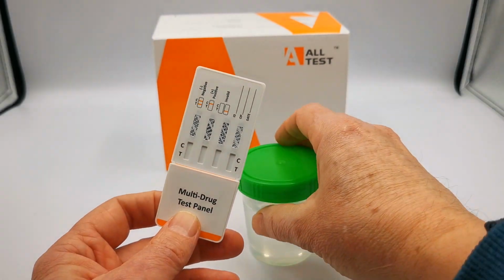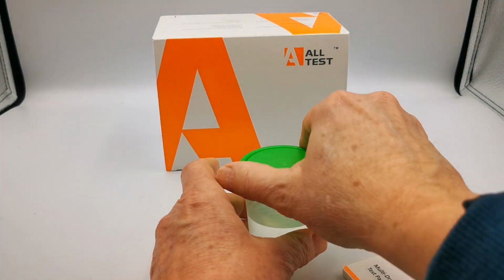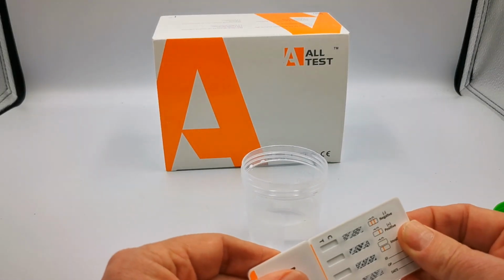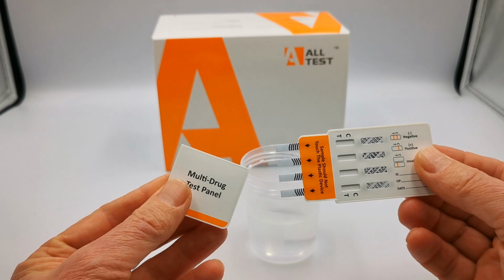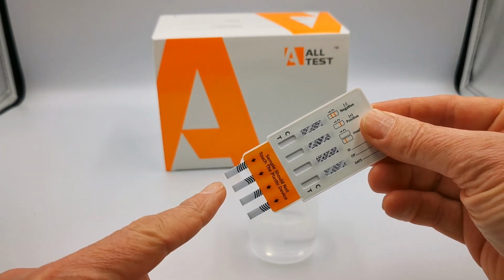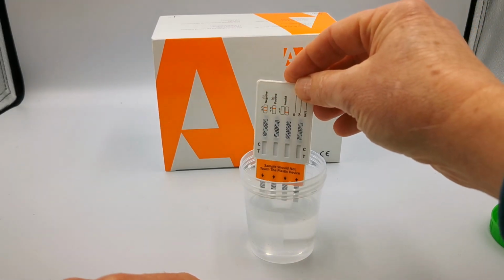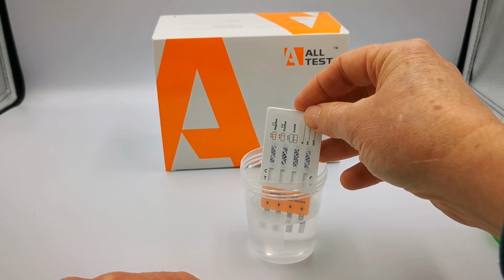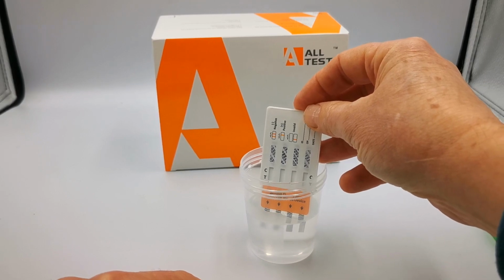To perform a test, you collect a fresh urine sample. This is just a clear liquid substitute. Remove the multi-drug test panel cover, and that, as you see, reveals these 4 prongs. To run the test, you just dip it into the fresh urine sample for between 15 and 20 seconds.